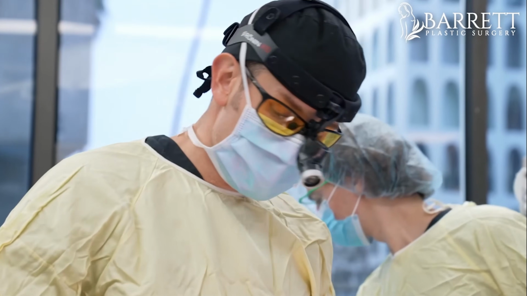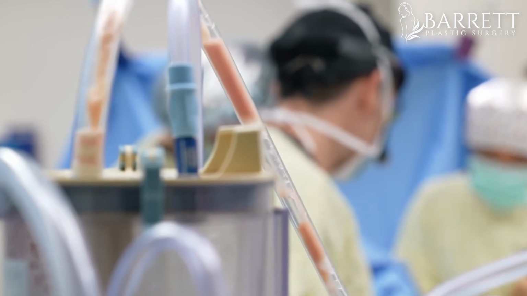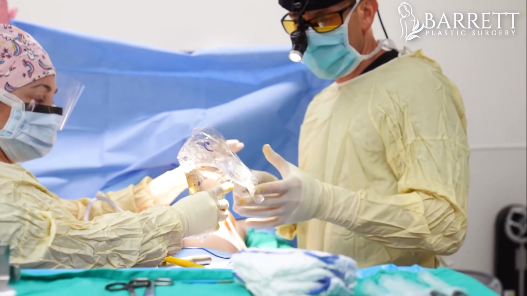Now, this can actually be done very effectively on small areas. Some people can do larger operations under local. I don't like to do that because it's always hard to keep a patient fully pain-free when you're doing a large area of, say, liposuction. There are certain procedures you definitely don't want to do under local, like a tummy tuck or breast augmentation. They're just way too invasive and very painful. Do not recommend to do that at all.